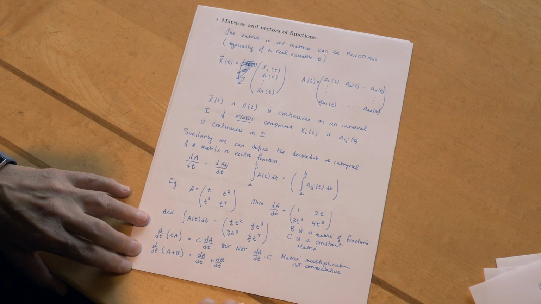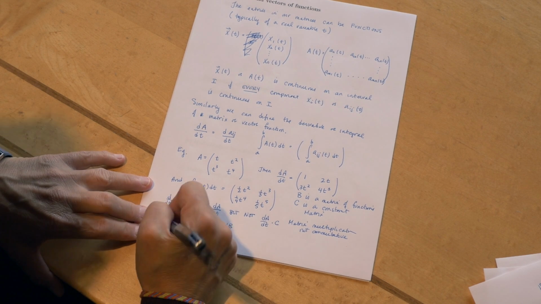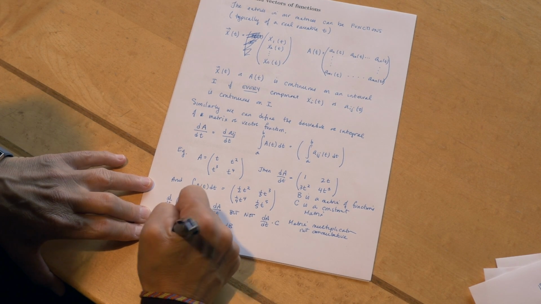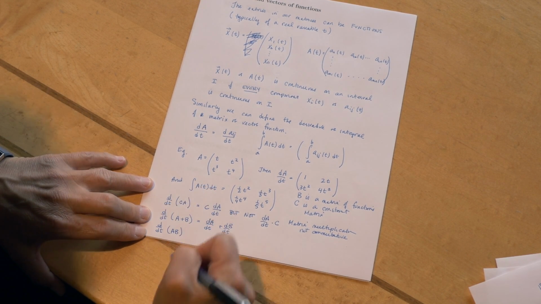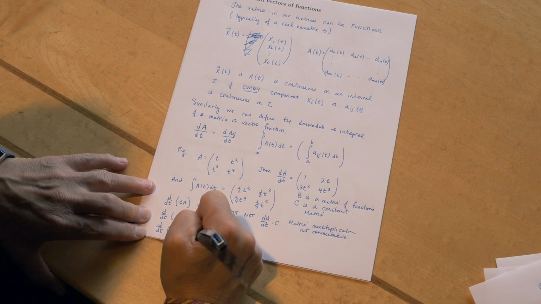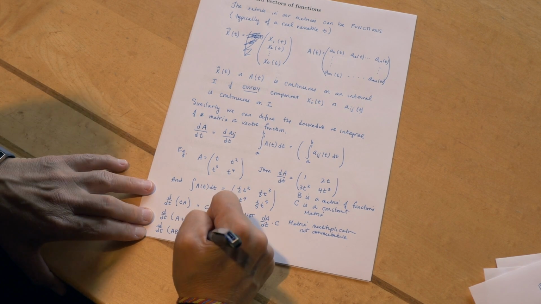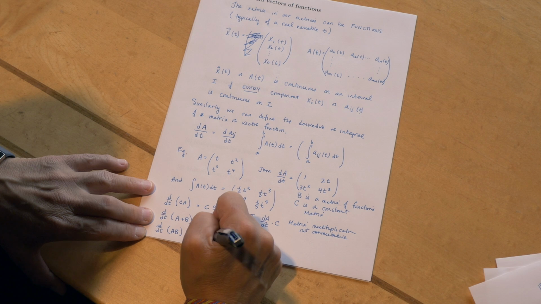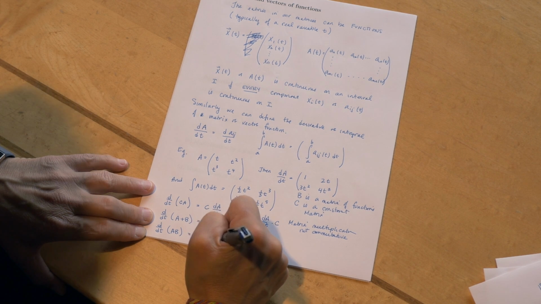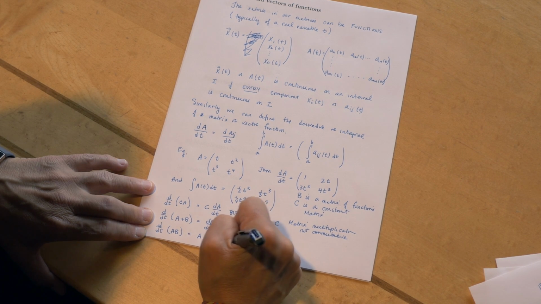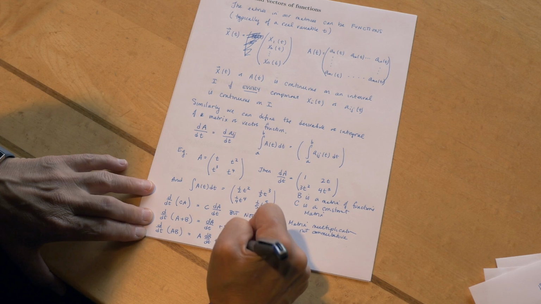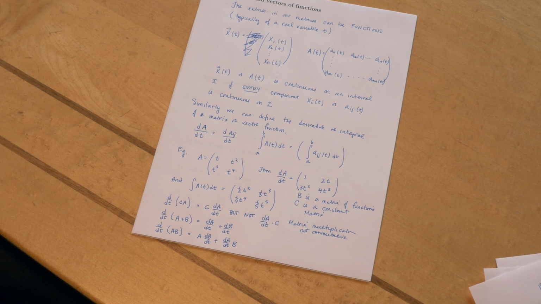Okay, and then finally I will take the derivative of a product of those two matrices, and I will employ the product rule. So that will be A times the derivative of B with respect to t plus the derivative of A with respect to t times B. Again, order is super important. You cannot write these things in a random type ordering.